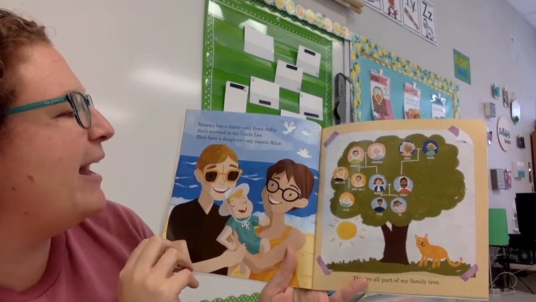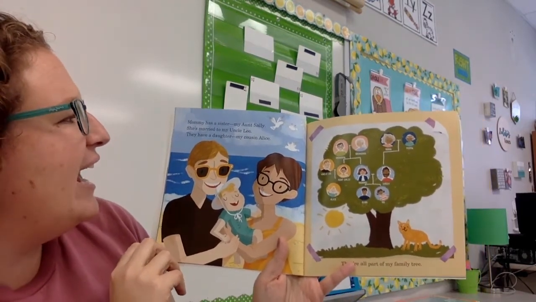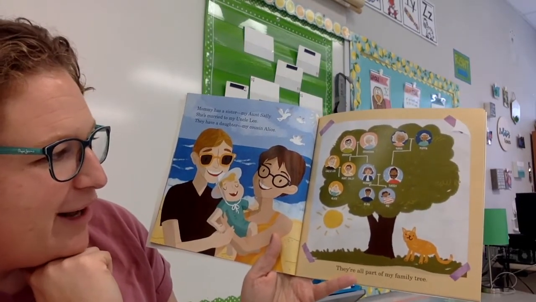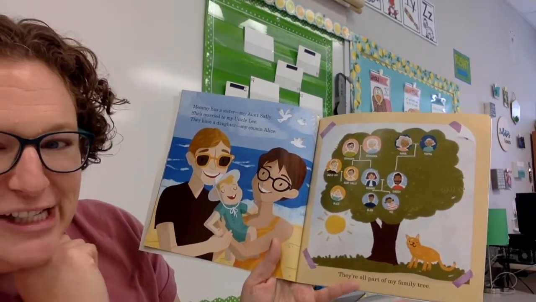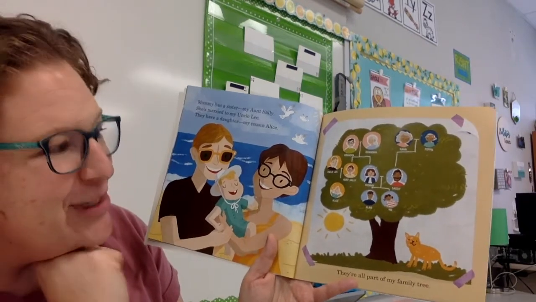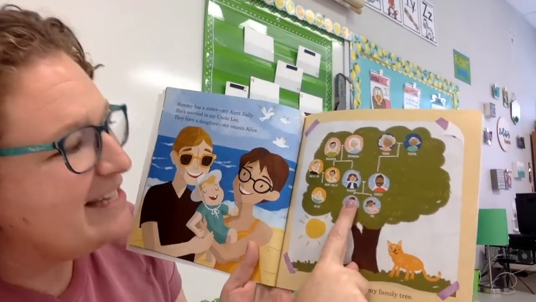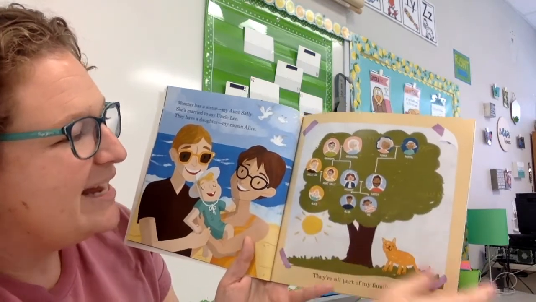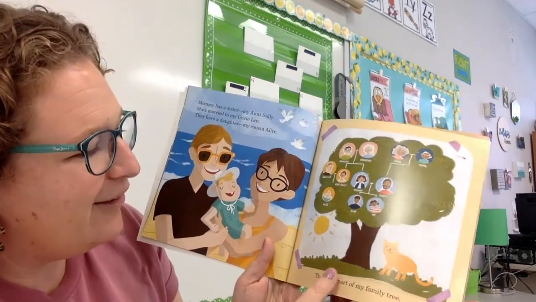She's married to my Uncle Lee. They have a daughter, my cousin Alice. They're all part of my family tree. Do you see how that family tree is growing? There she is, and her sibling, and her mom and dad, and her grandparents, and now her aunt and uncle and cousin.